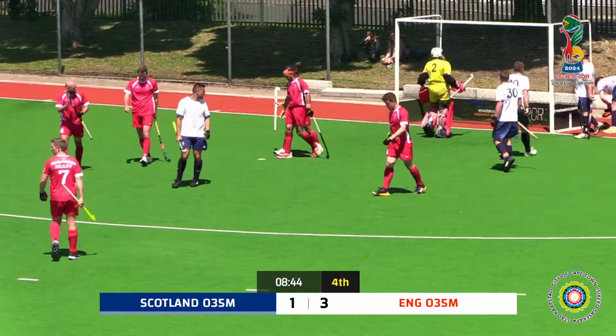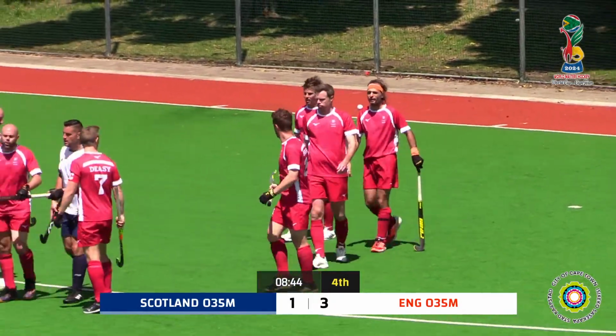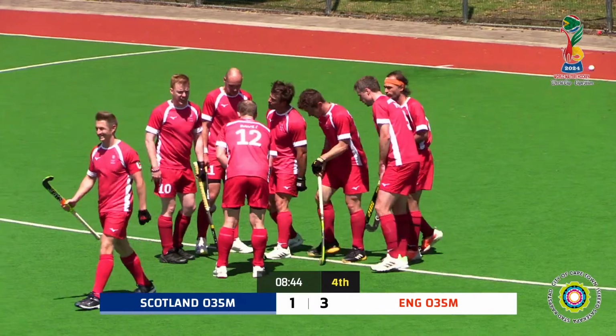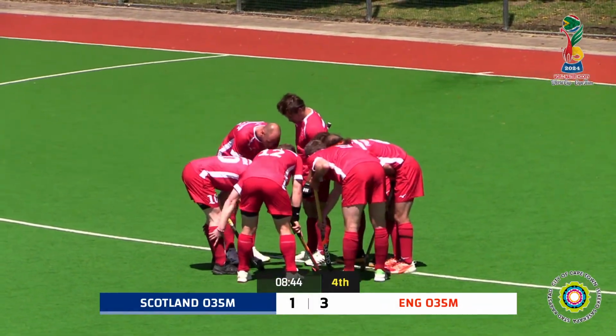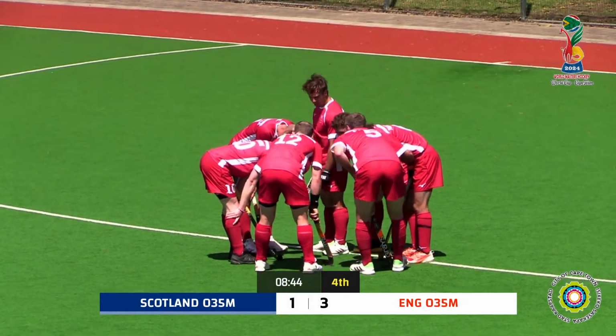He knows he's quicker than his defender. He got on the outside. And onto the baseline. It's so difficult to defend on that right baseline. It resulted in a short corner for England. This is a massive moment in the game. If they extend the lead, it's going to be very difficult for Scotland to come back.